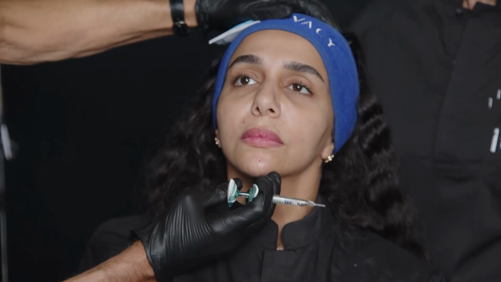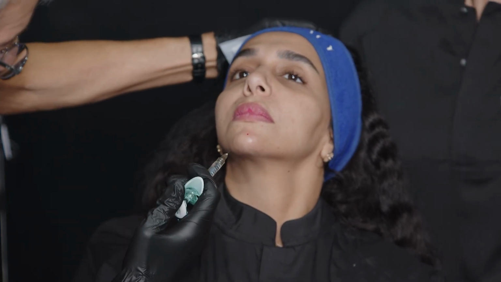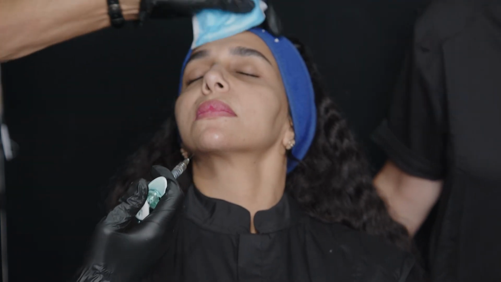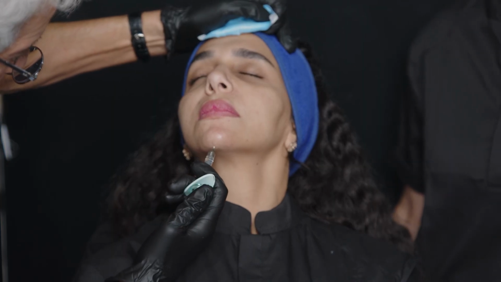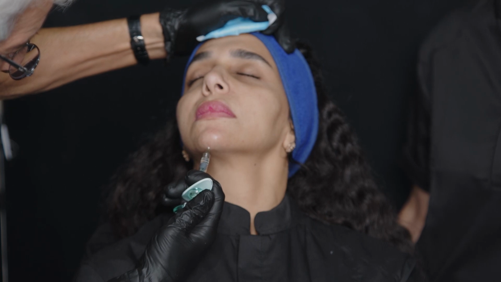And have a look on the profile view. It's amazing. Now, I just want to have a better shape in the menton. Like this. Aspirate. 0.2.